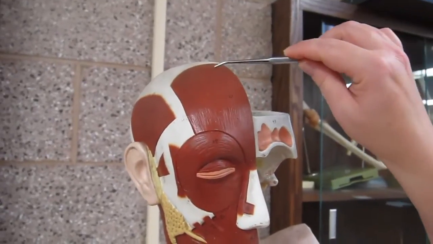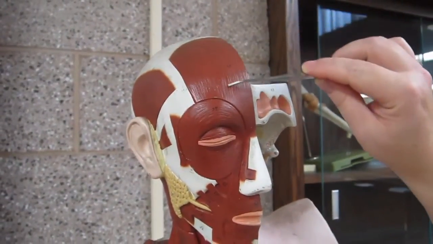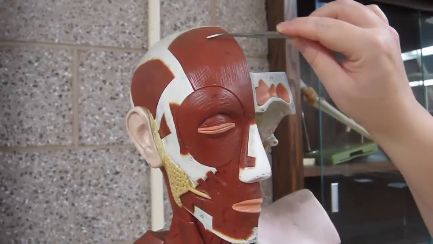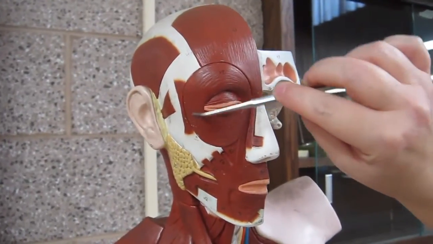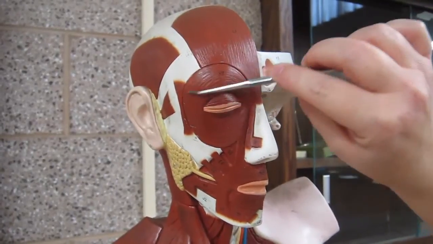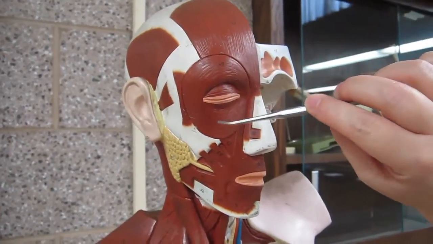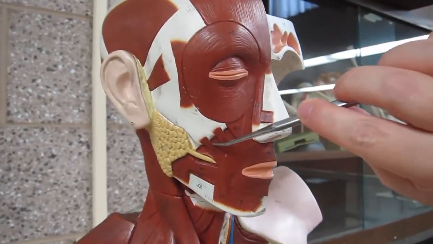Okay, so the first one we have here is the frontal belly of the epicranius. Okay, then we have the orbicularis oculi. Okay, then we have the zygomaticus.